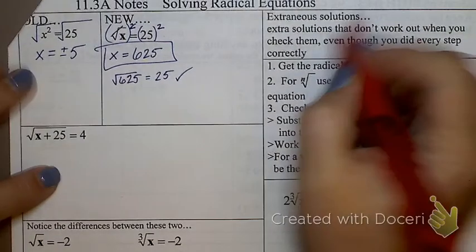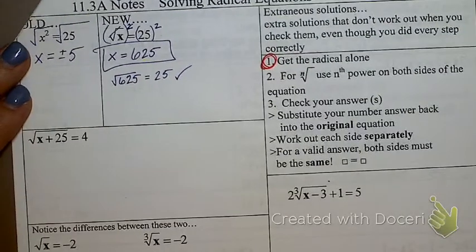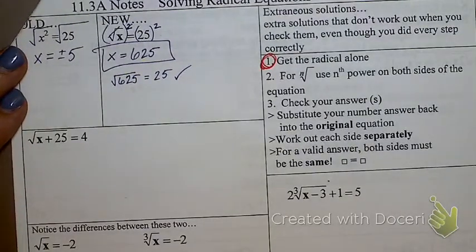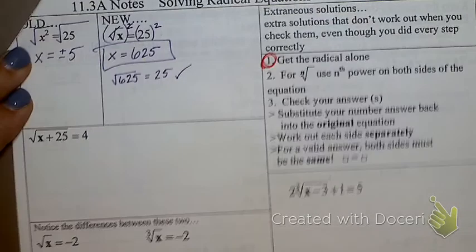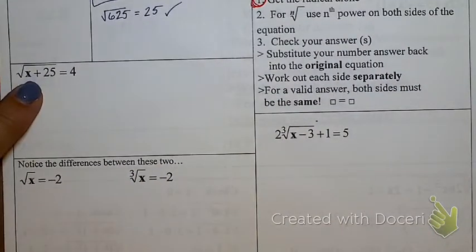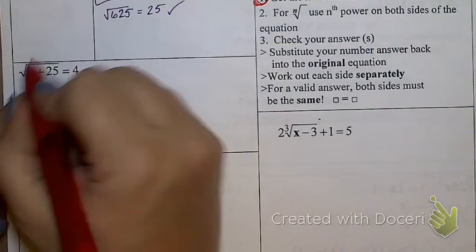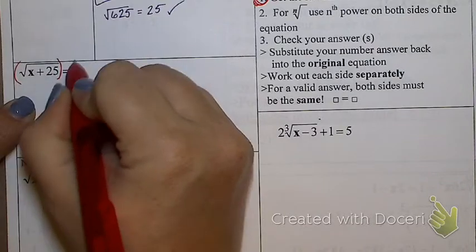Once we get more complicated, we do have to follow some steps here. So step 1 is one of the most important steps, and what does that step say? Get the radical alone, meaning I don't want anything on the same side of the equal sign as the radical. So if I'm looking here, the radical is on the left side of the equal sign. Is there anything on the left side of the equal sign that is not a part of the radical? No. So my radical is by itself, which means I am now ready to raise both sides to a power.